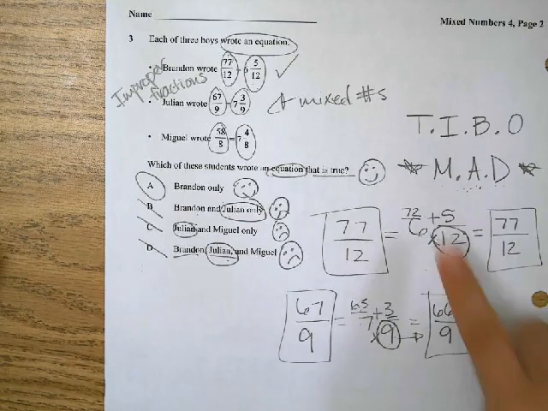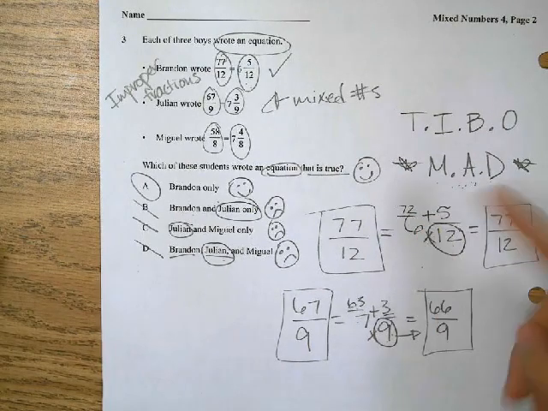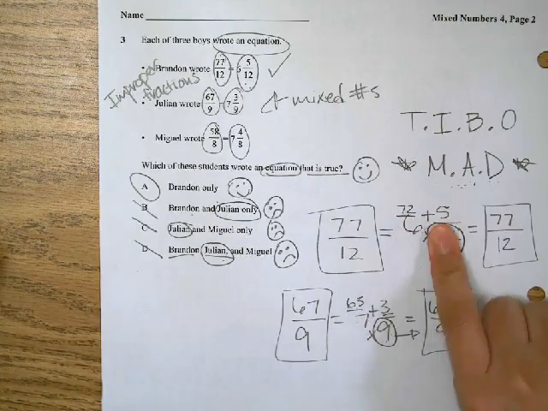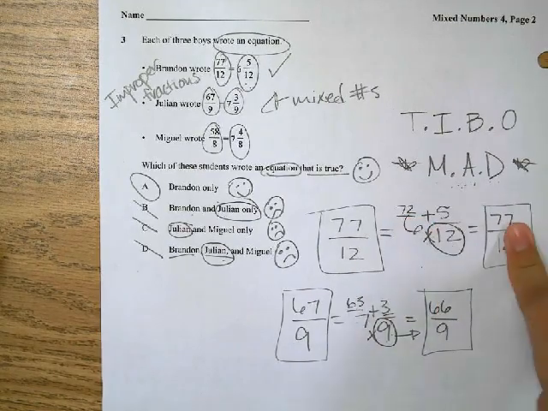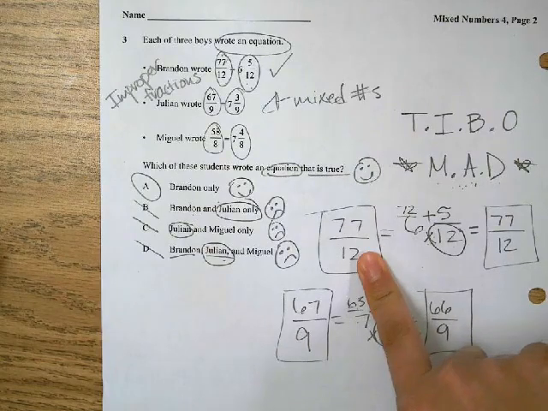So you use Texas when you use a MAD because the X is for multiplication and the T is the addition sign. So multiplication, addition. So 12 times 6 is 72. 72 plus 5 is 77. 77 over 12, you just slide over the denominator, is also the same as 77 over 12.